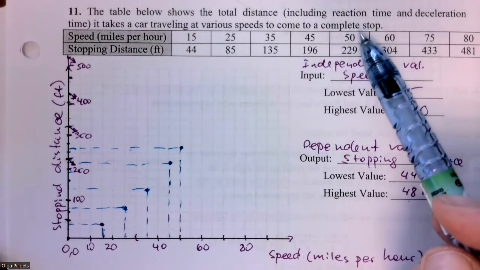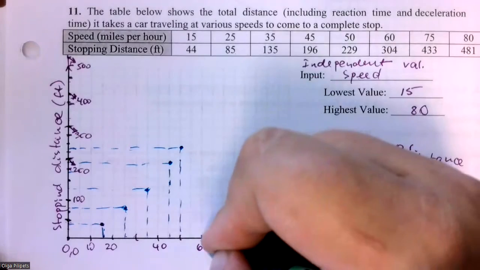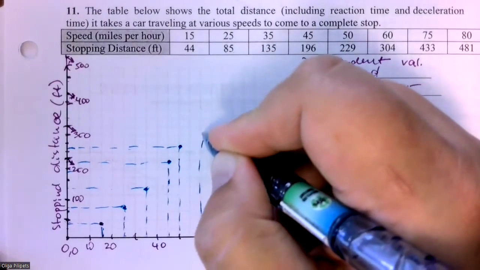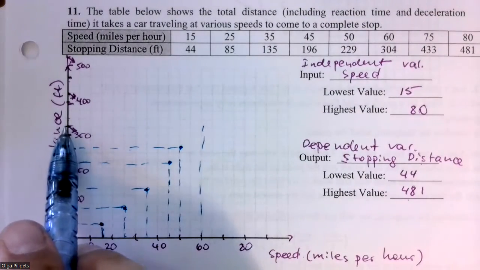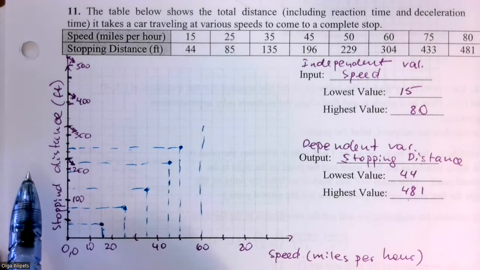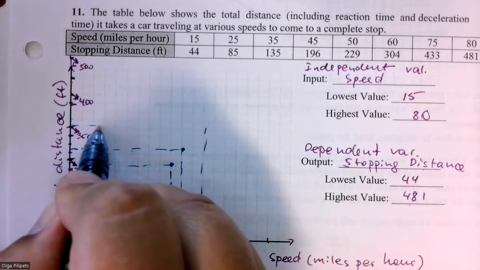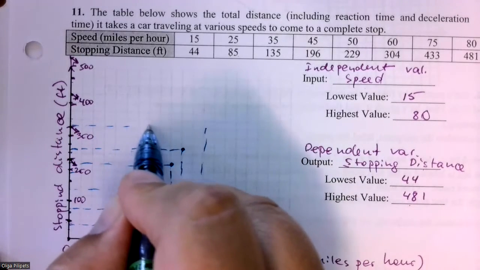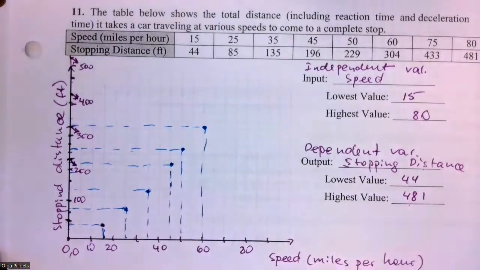Next, 60, 304. So 60, 304. So 304 is right above 300. Right above it. It's almost on the dot, but not quite.